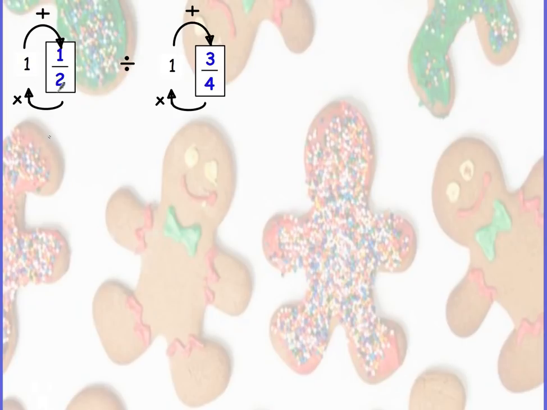So I have 1 1/2. 1 times 2 is 2, plus 1 is 3, so I have 3 halves divided by 1 group of 4 is 4, plus 3 is 7, so divided by 7/4. And then I keep my dividend because I can't change what I start with, change division to multiplication, and flip 7/4 to its reciprocal of 4/7.